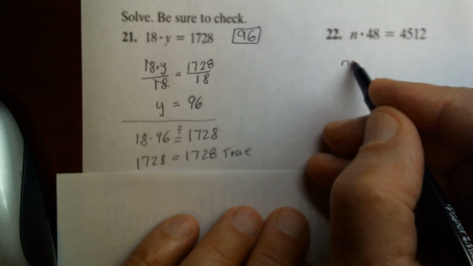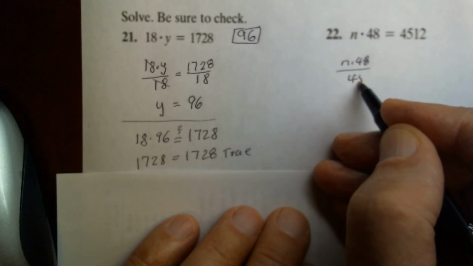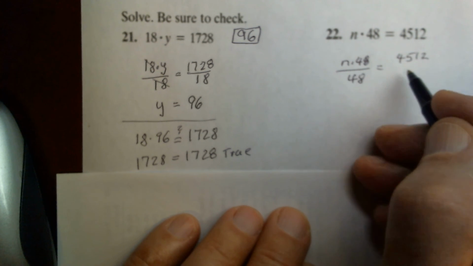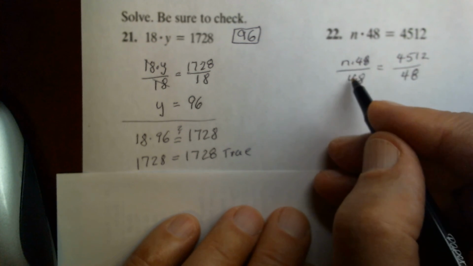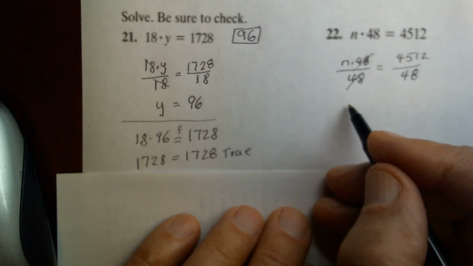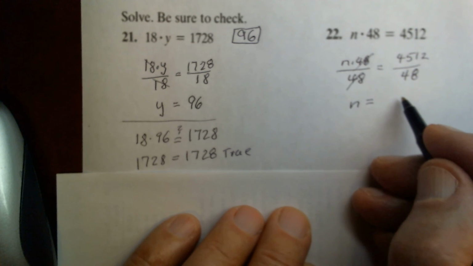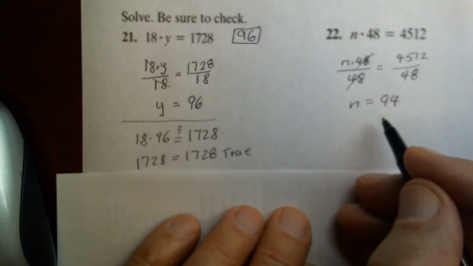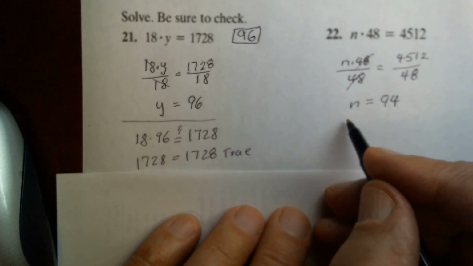So n times 48 divided by 48 equals 4,512 divided by 48. On the left side we've isolated the variable n, and on the right side we get 94. Again, you can use long division. That's why we practiced that in the previous sections. But here we just have the answer.